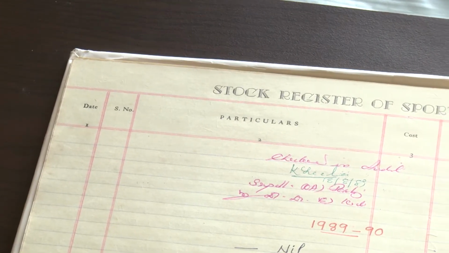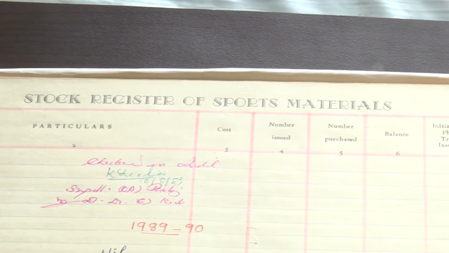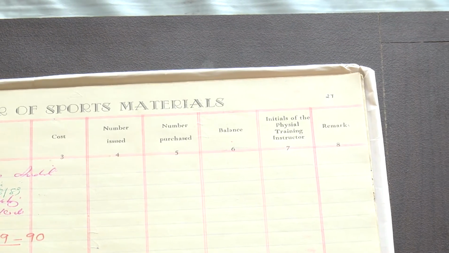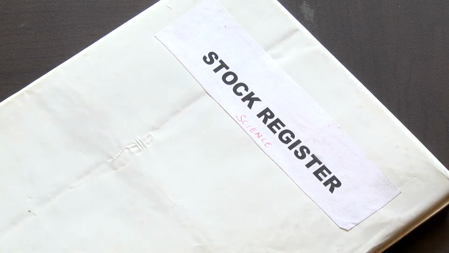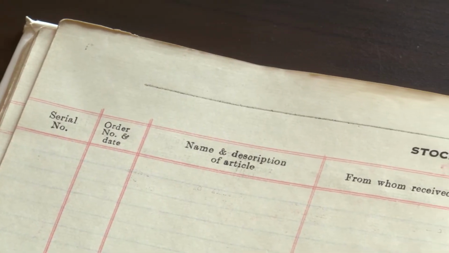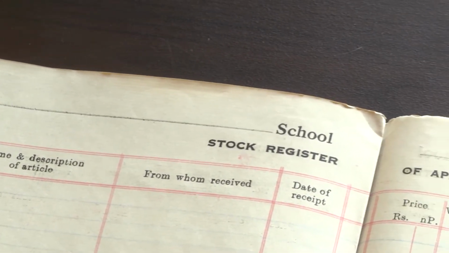Such an entry mentions the name of the article, its quantity, its price, date of purchase, name of the firm which supplied it, and the authority ordering its purchase. In case of different departments, say physics, chemistry, or geography department, there are separate stock registers which are maintained by the concerned subject teacher. In the stock registers, each page has a number of columns such as date, from whom received, quantity received, rate, total amount spent, issued if any, balance, remarks, etc.